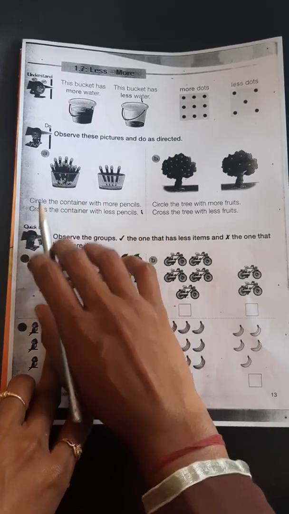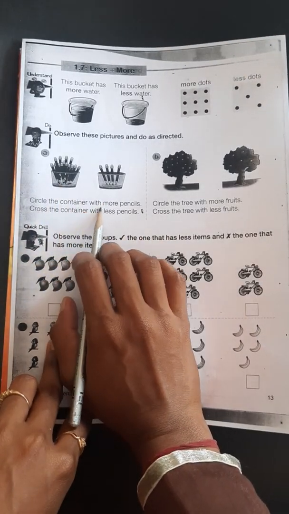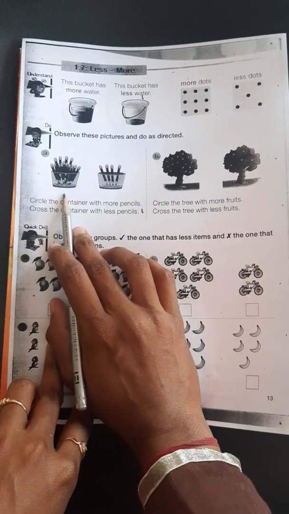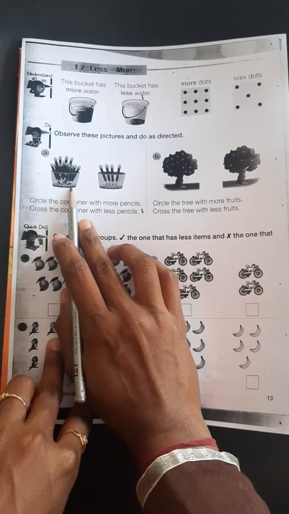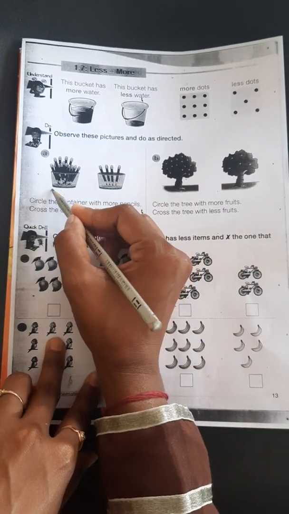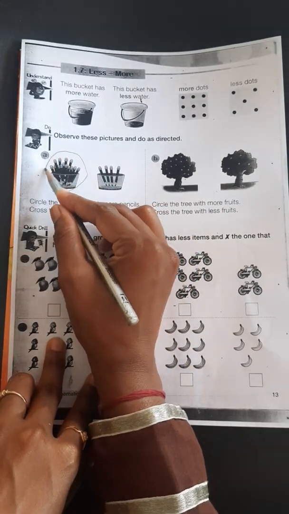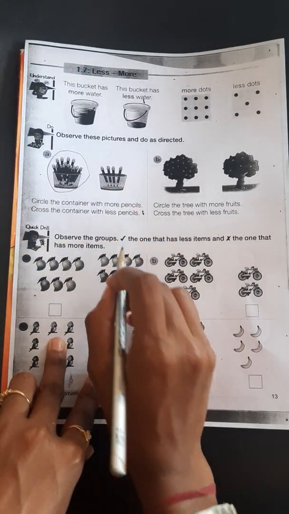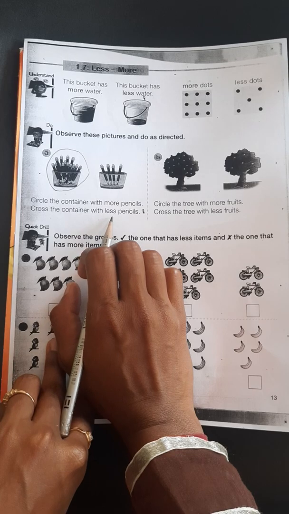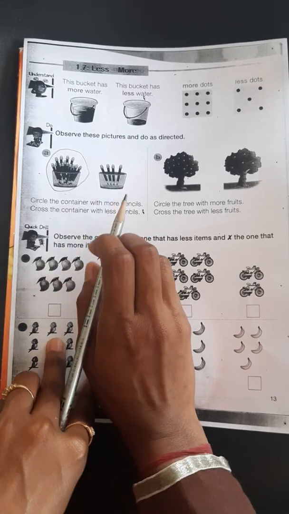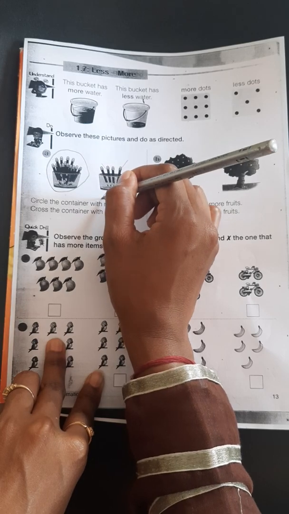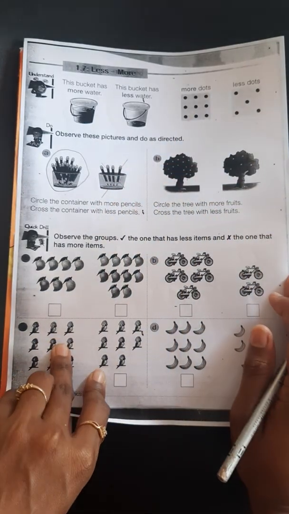Circle the container with more pencils. Which container has more pencils? Kids, in both containers there are pencils, but which container has more pencils? For that you need to circle it. Cross the container with fewer pencils. The container which has fewer pencils, for that you need to mark it with a cross.